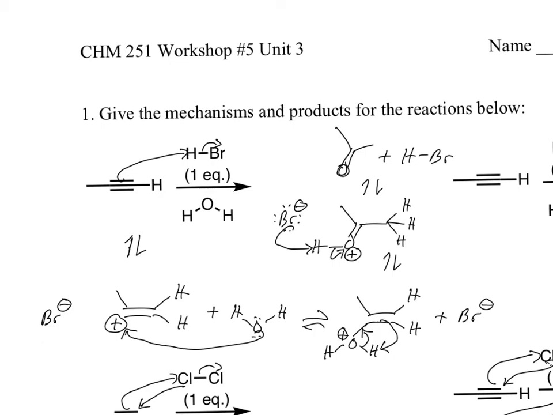Seem like a race. All right, so workshop number 5, give mechanisms and products. So you have an alkyne, HBr, one equivalent, polar protic solvent. Pi bond reacts, we break the HBr bond. Carbocation on the more substituted carbon, right? This was a terminal alkyne. So one carbon was more substituted. Plus charge can be here or here, doesn't really matter.